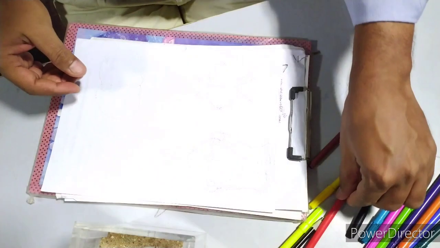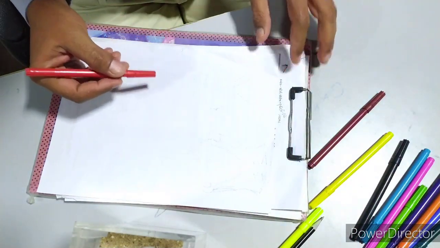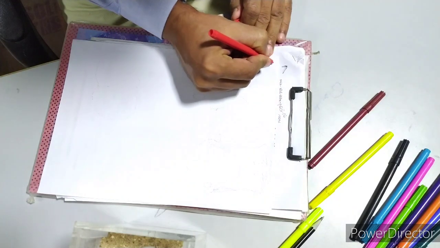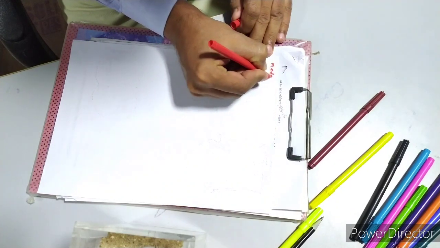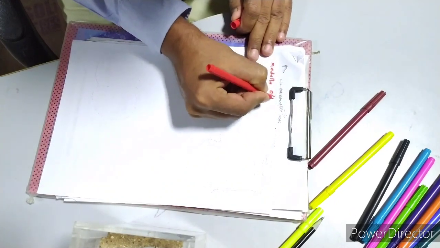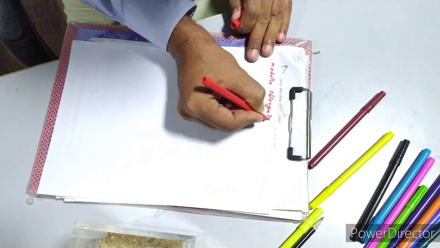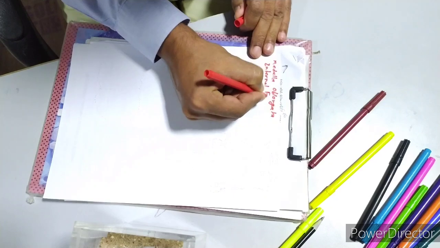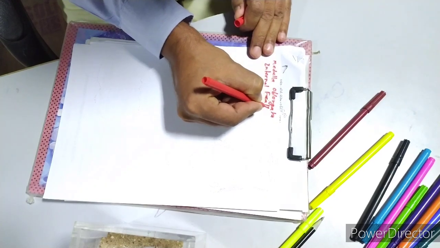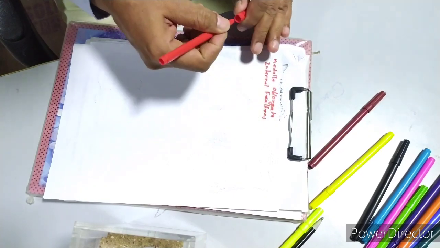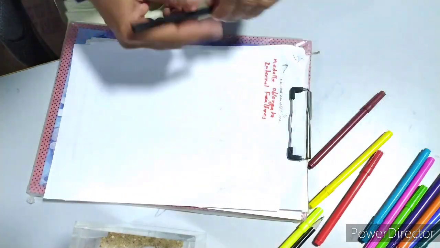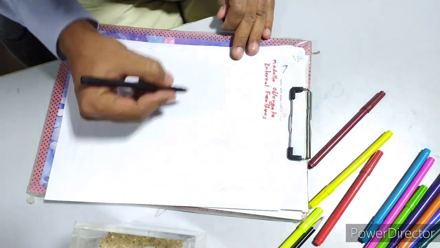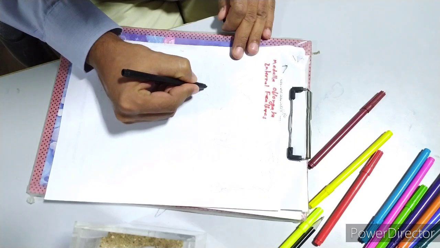Dear friend, today we will discuss the internal feature of medulla oblongata. This is medulla oblongata internal feature. First, we draw the diagram just externally how the medulla oblongata looks like.